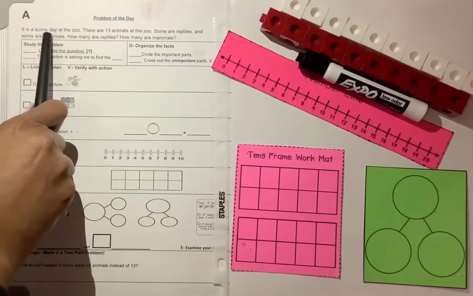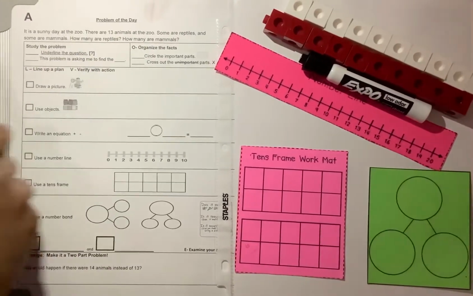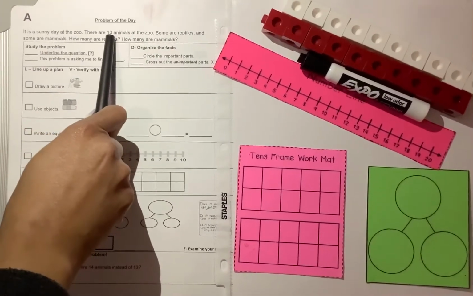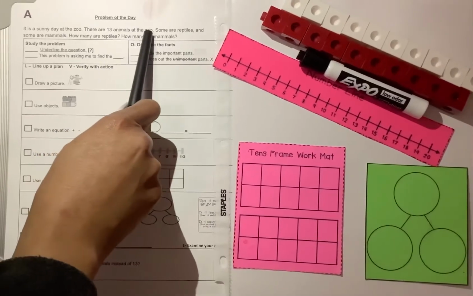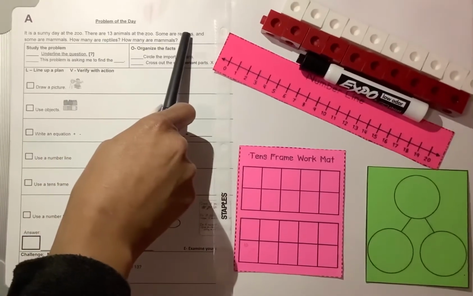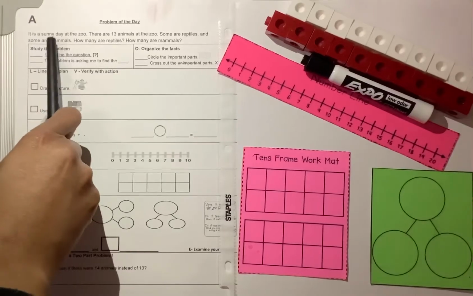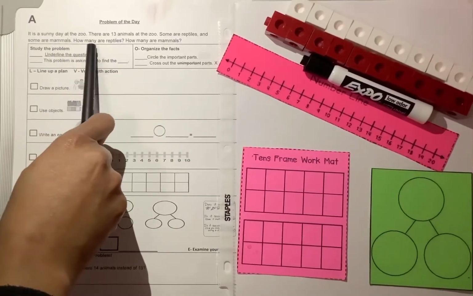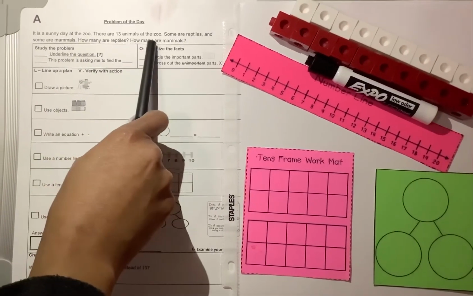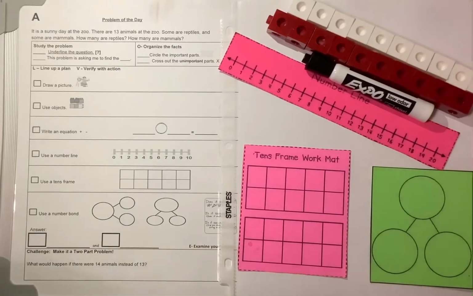It is a sunny day at the zoo. There are 13 animals at the zoo. Some are reptiles and some are mammals. How many are reptiles? How many are mammals? Oh my.